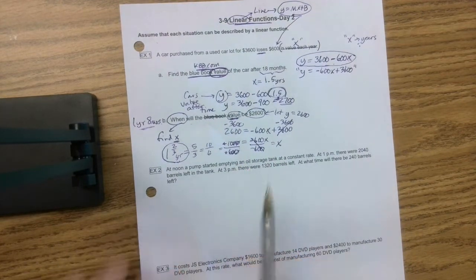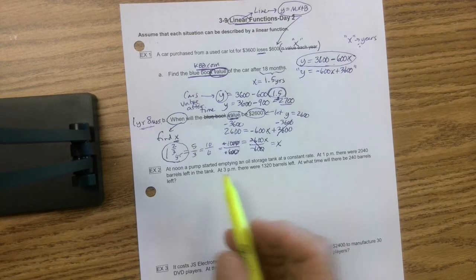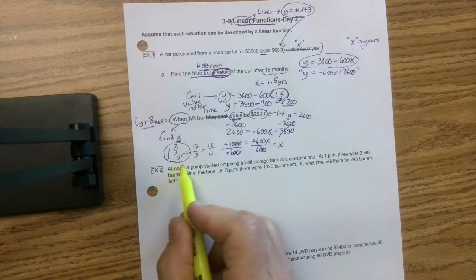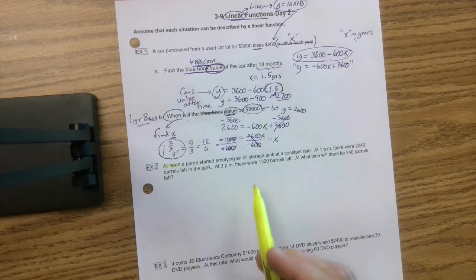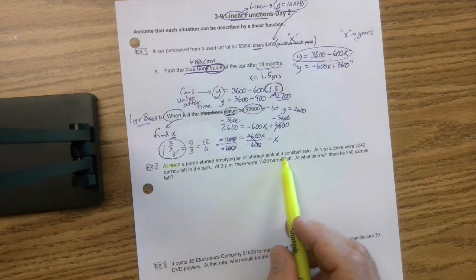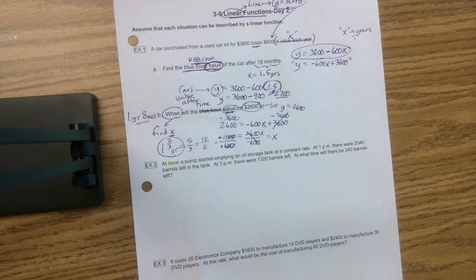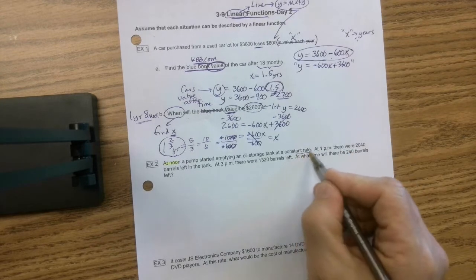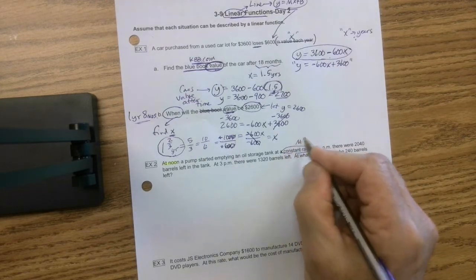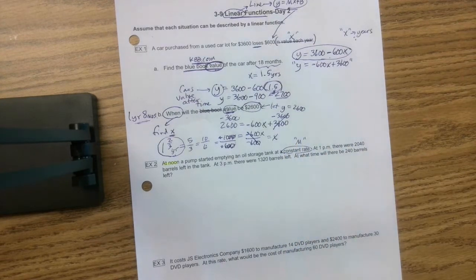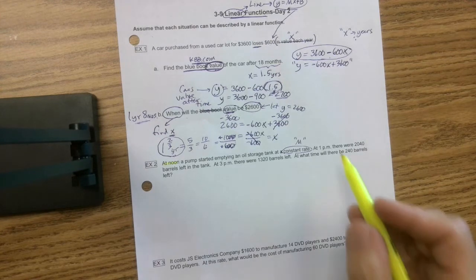Okay? Now things are going to get a little different. We're going to shift gears. Now I'm going to hit pause because I think if I go get highlighters, it will help. All right, I'm back. So this is saying at noon, I'm going to highlight that, a pump started emptying an oil storage tank at a constant rate. Now that's a little hint, which is just your slope there, but we'll talk about that in a minute. But here's the meat and potatoes.